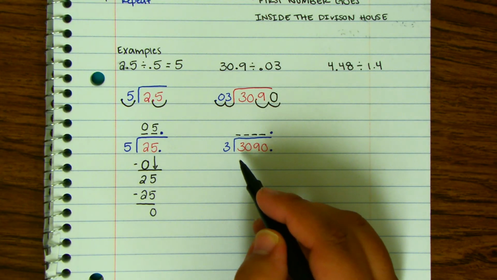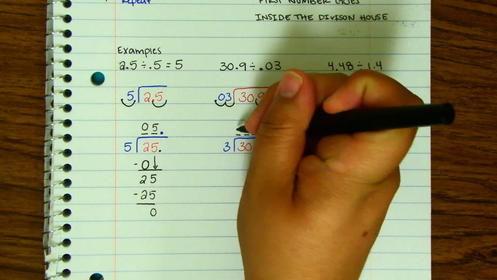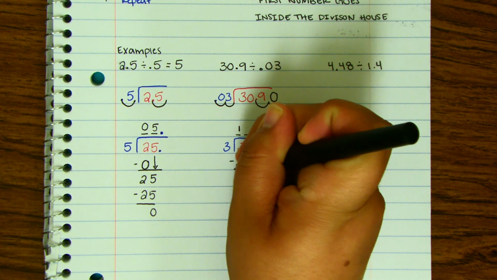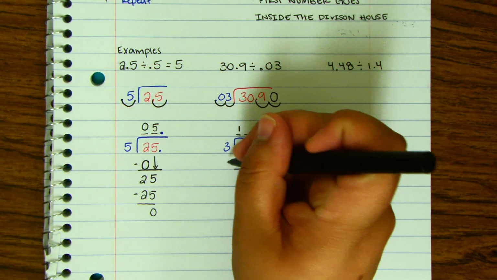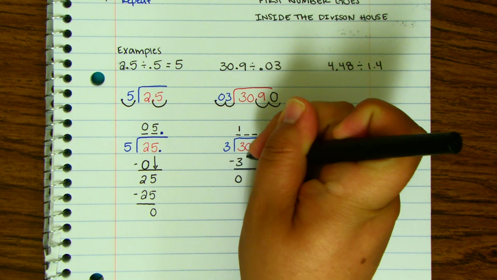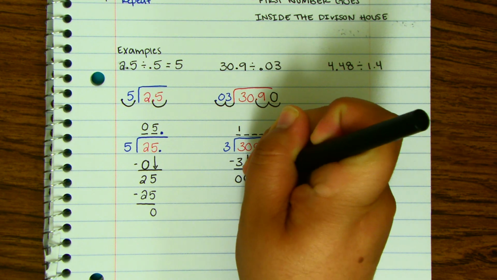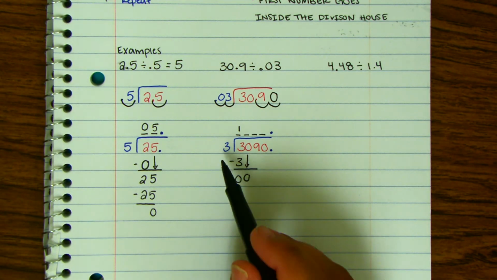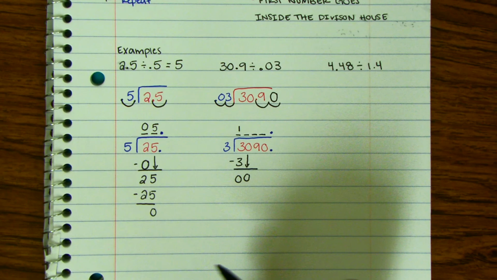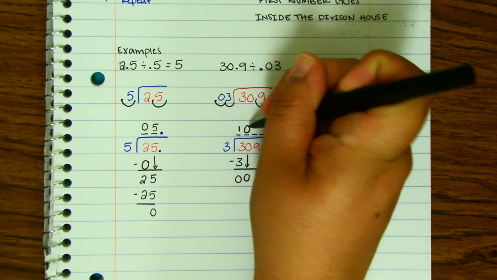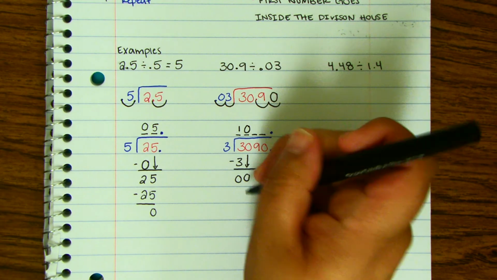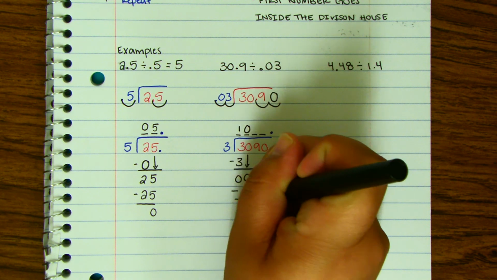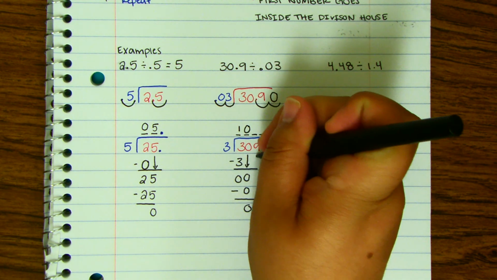3 can be divided by 3 one time because 1 times 3 is 3. My next step is to subtract. 3 minus 3 is 0. I now bring down my next number and I still get a 0. And now I start the process again. Well, 3 can go into 0 times because 0 times 3 is always going to be 0. I subtract, get 0, and I bring down my next number, which is 9.